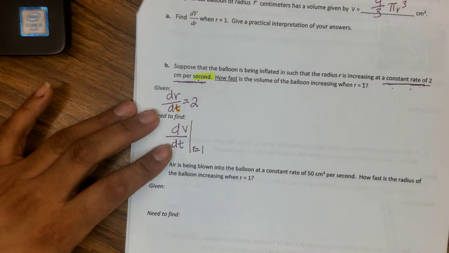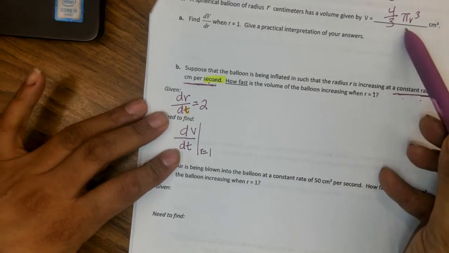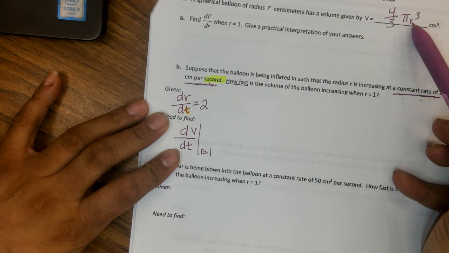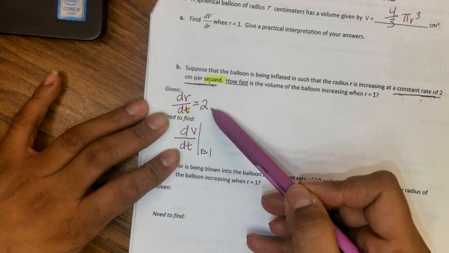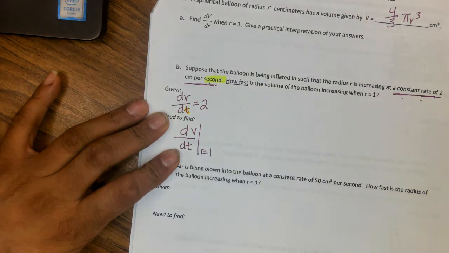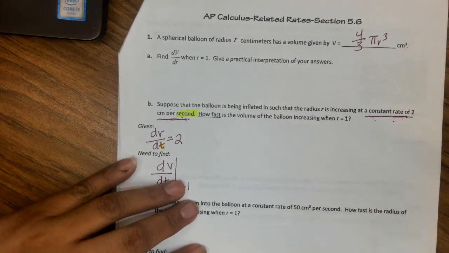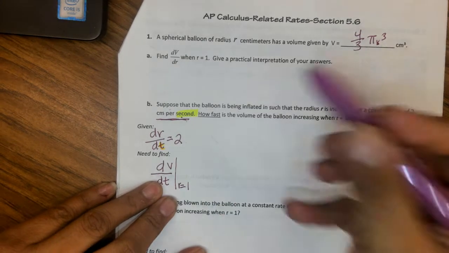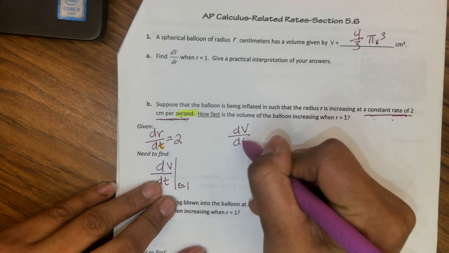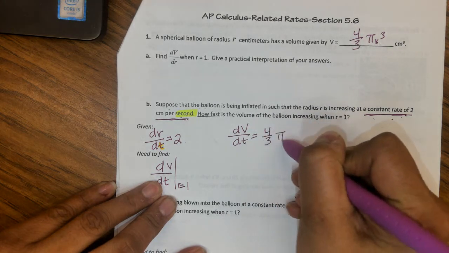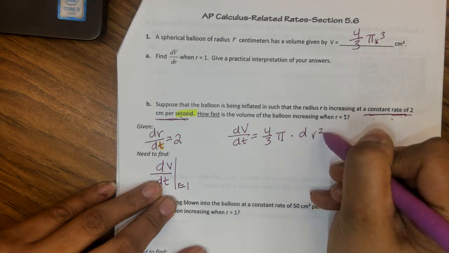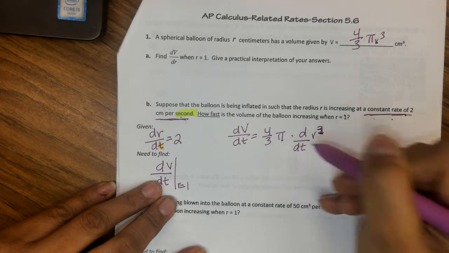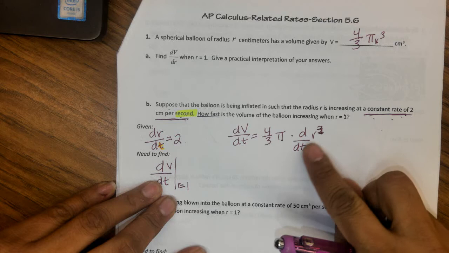Again, we're looking to see what's a function and what's not a function. 4/3 is a constant, pi is a constant. You know the radius is a function because it's changing at this rate. So we have to do implicit differentiation for part B. And in implicit differentiation, we're going to take the derivative of both sides, not with respect to x, but with respect to t. So it's the derivative of volume with respect to time equals 4/3 pi, which is just going to stay. And we are going to take the derivative of r cubed with respect to time. With r, you need implicit differentiation.